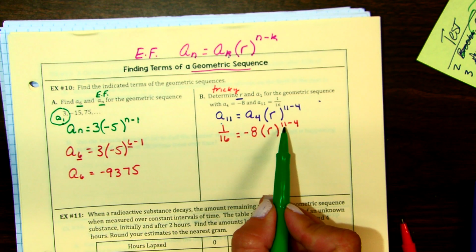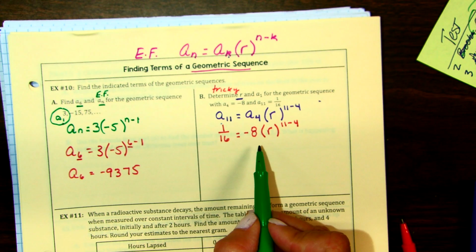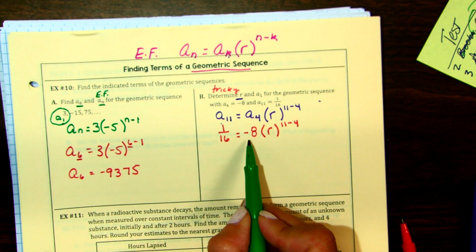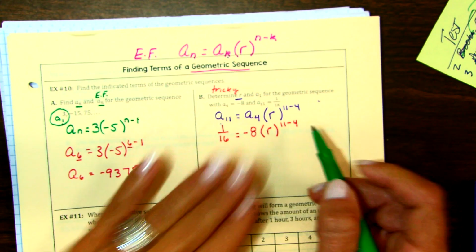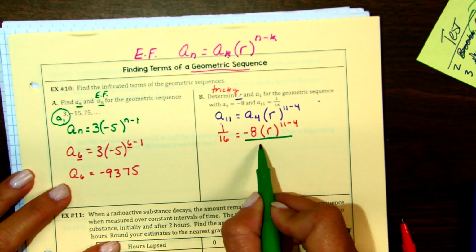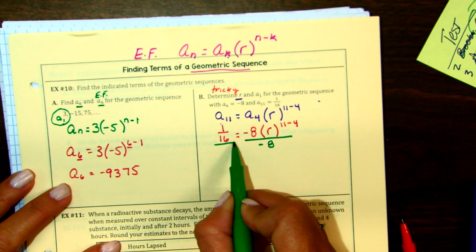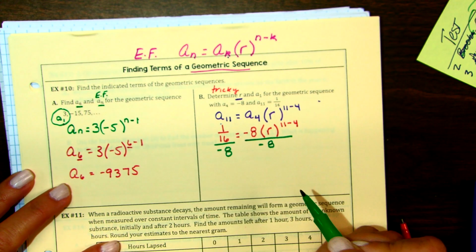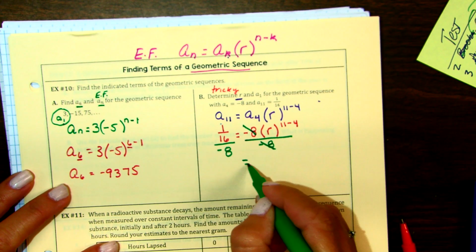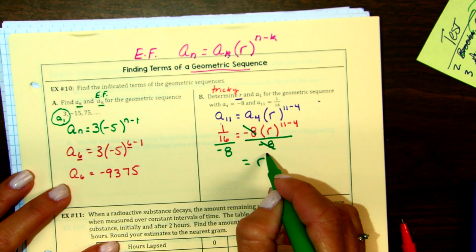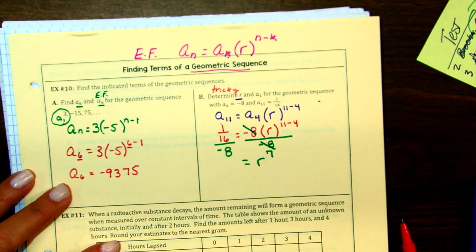We are going to subtract 11 minus 4. No, because you would have to have R to that power. So we're going to divide both sides by negative 8, guys. Okay, so that's going to cancel out the negative 8s. And 11 minus 4, I'm going to go ahead and do that step right there.